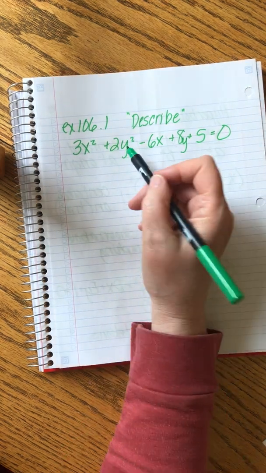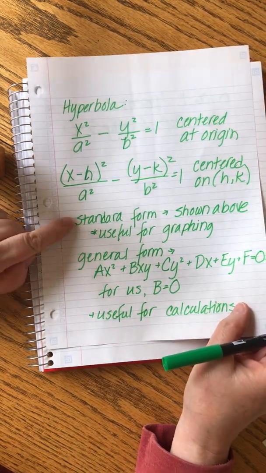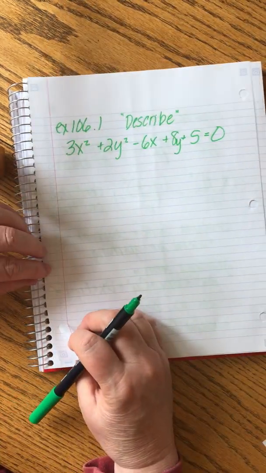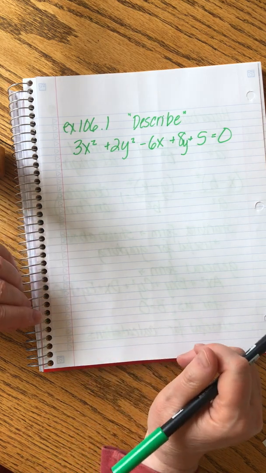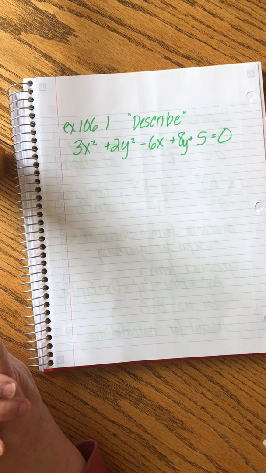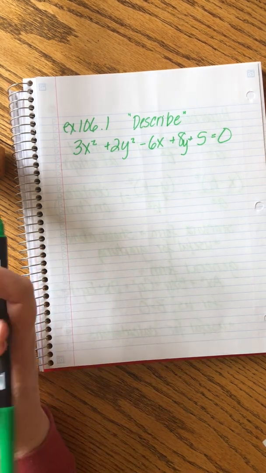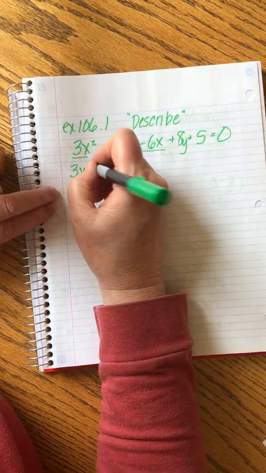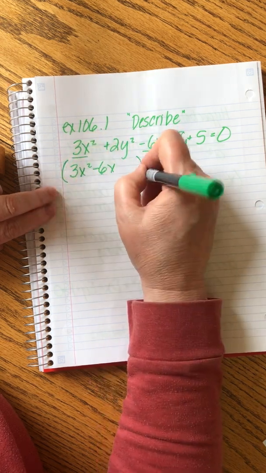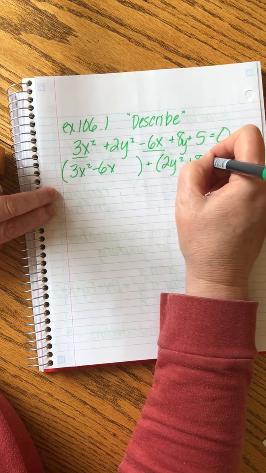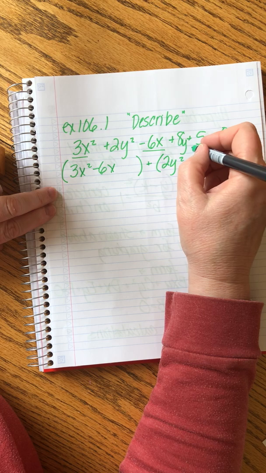How do we turn this general form into the standard form? Because this is the one we want so that we can graph it. The first thing we do is rearrange the terms, because we're going to be completing squares. So we want to get the x's together and the y's together. So I'm going to do 3x squared minus 6x in a parenthesis, and then plus 2y squared plus 8y, and I'm going to kick the number to the curb.